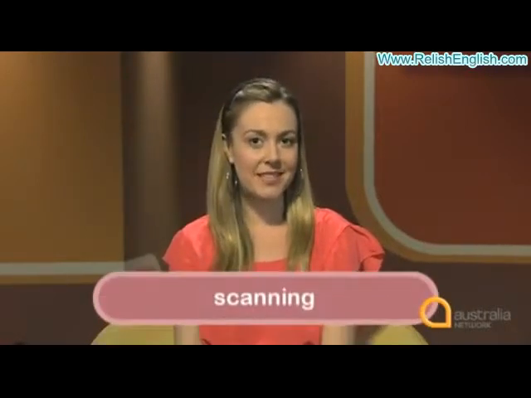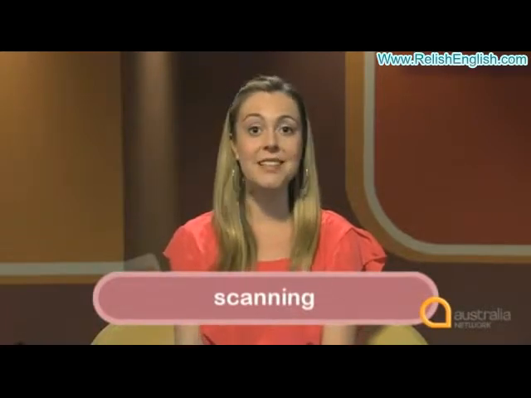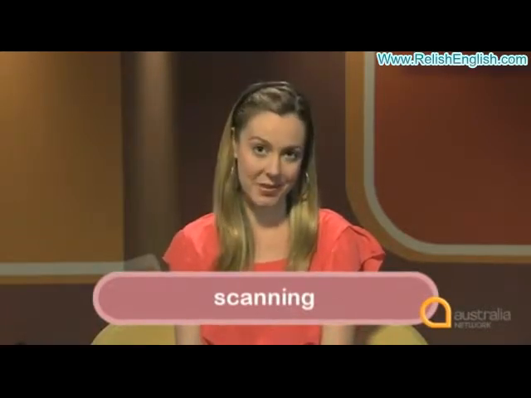It helps to be familiar with the way these texts are laid out. You need to practice scanning these types of texts to find the information that relates to the question. Scanning means looking for key words.